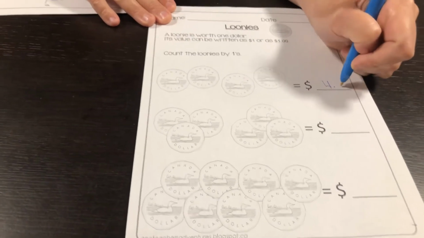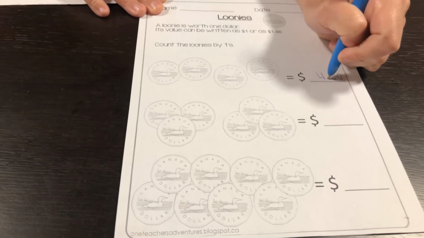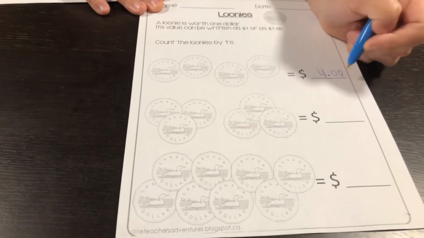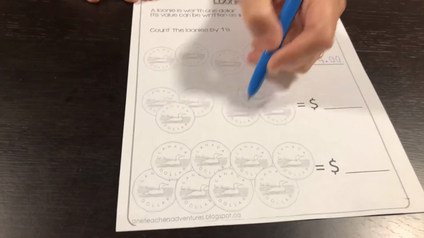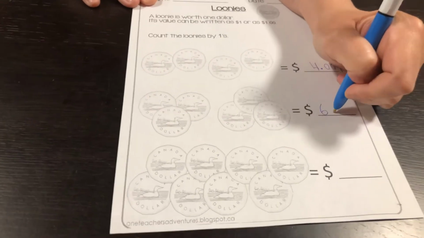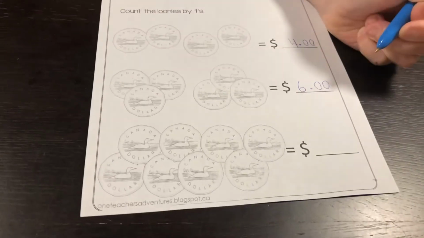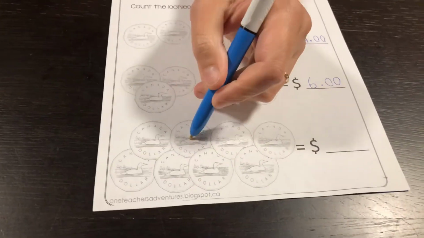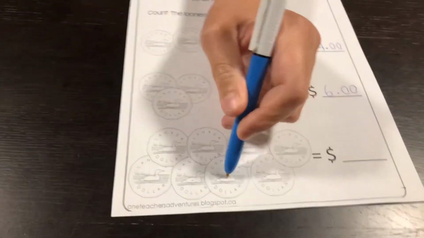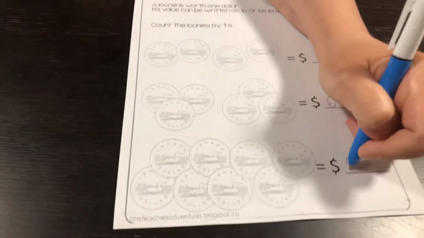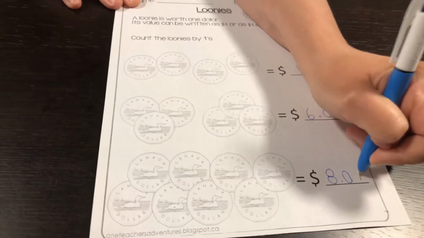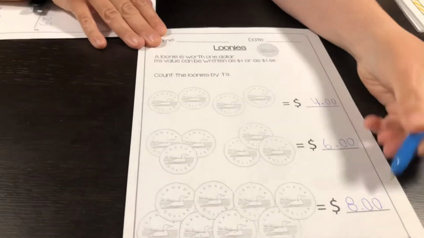And you got to put the 0, 0. So it's like this, a dot like that, and 0, 0. So $4.00. So let's count 1, 2, 3, 4, 5, 6. 6.00. Okay. Ready? 1, 2, 3, 4, 5, 6, 7, 8. 8.00. $8. Okay. So $4, $6, $8.